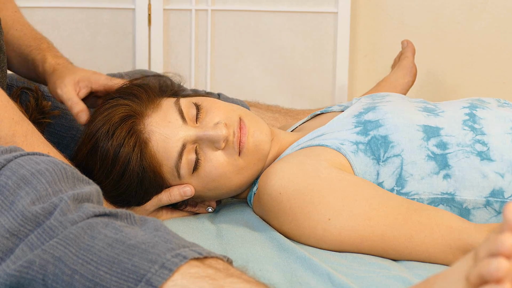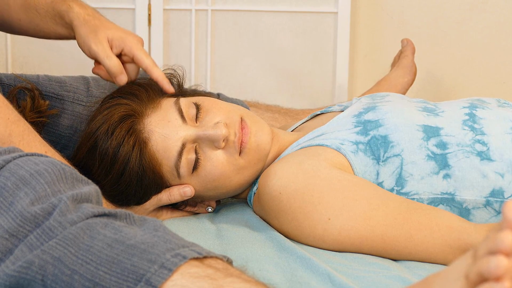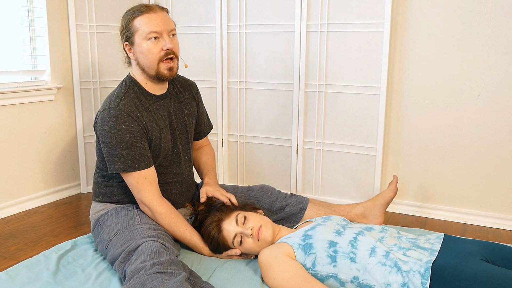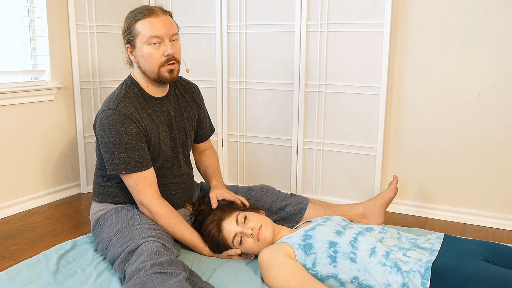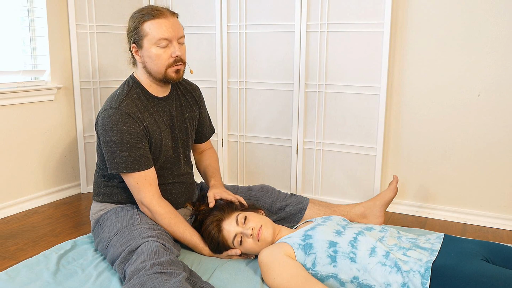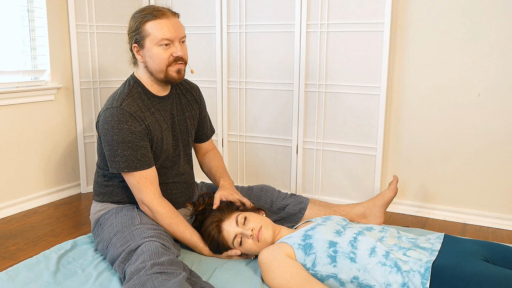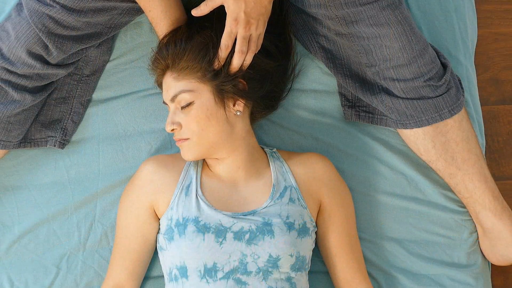Yeah, I felt this one specific line of tension right along here, and I was focusing on that. I've worked long enough that I can work with you, meaning the cameras are rolling and I can talk and I can feel at the same time. Right through there.